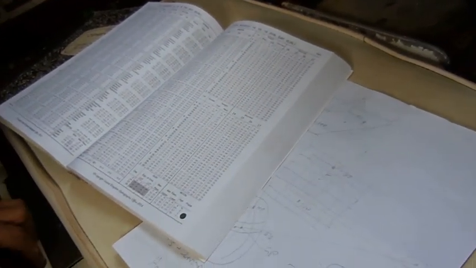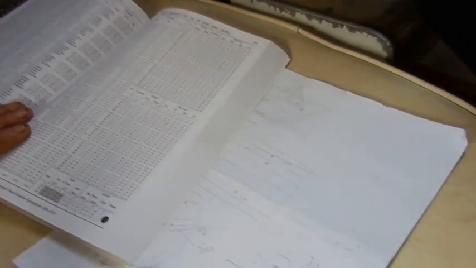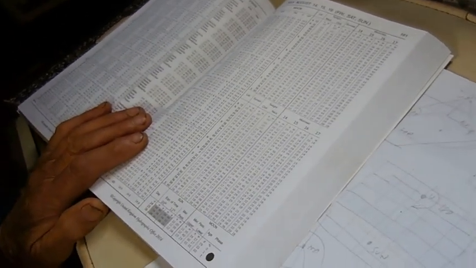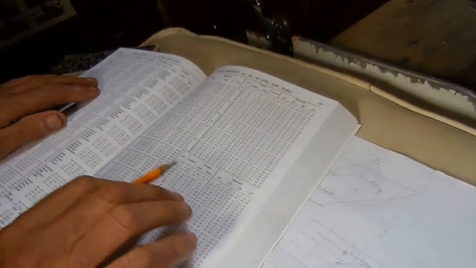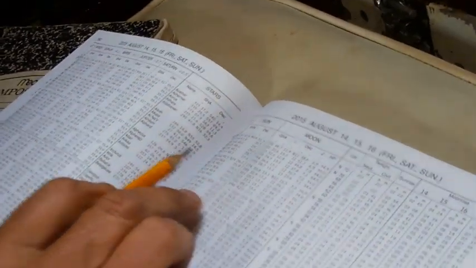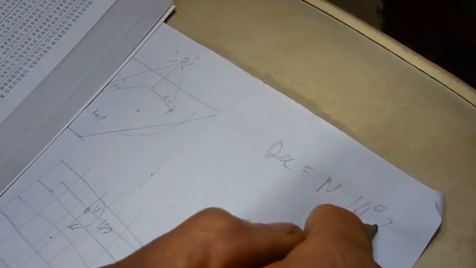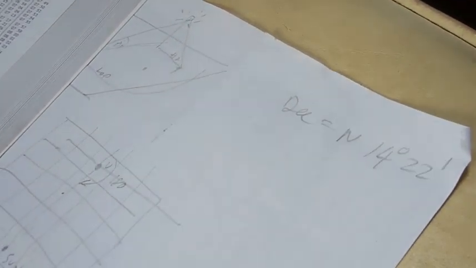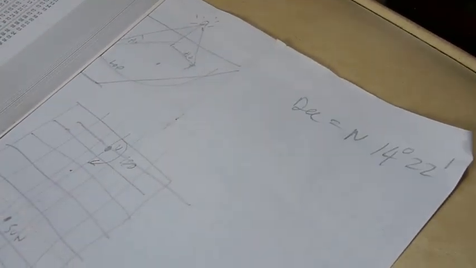So for today, the equation of time is 4 minutes 44 seconds. In fact it will be 4 minutes late because the Sun has slowed down. We also need to know the declination. If we look up August 14th for the Sun, the declination is north 14°22'. In other words, it's 14°22' north of the equator. I'll put that here. Right, so we now have everything we need to do a noon sight. We know that it's going to be about 44 minutes late.